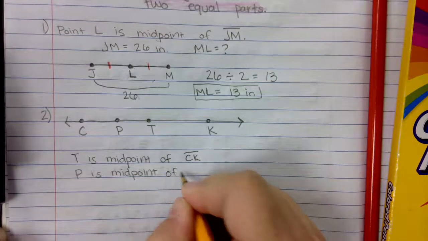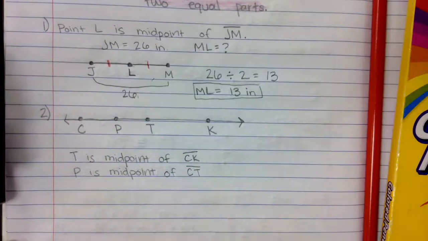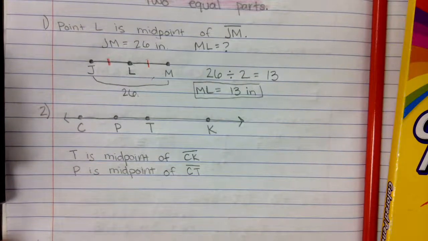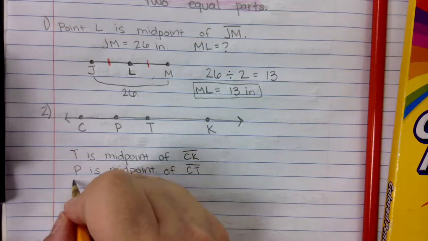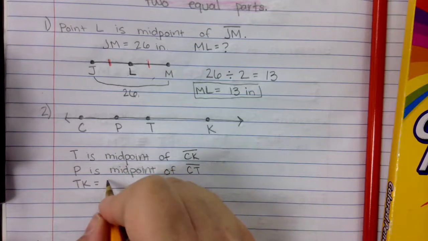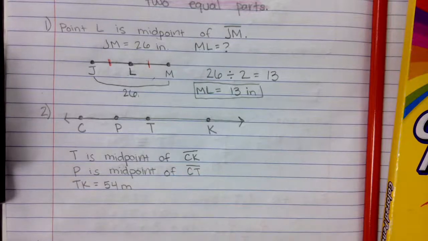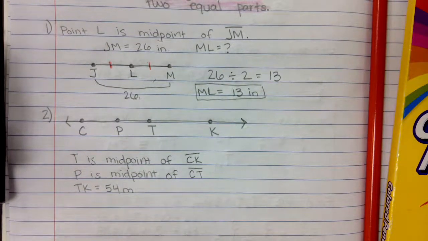So what marks could we put on here? Or numbers? Good, between T and K. So here's 54. What else do we know? Say that again.